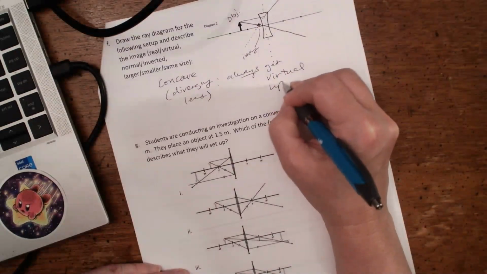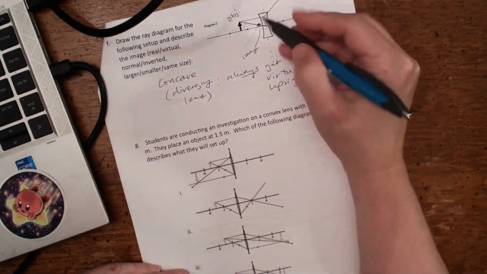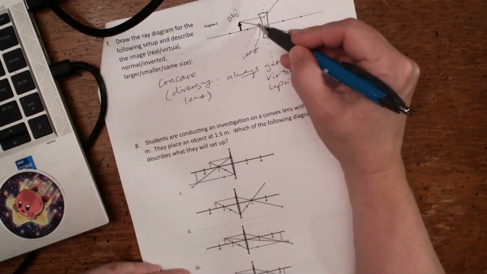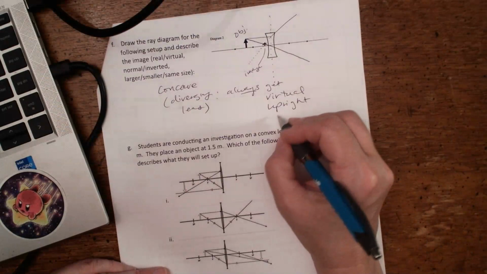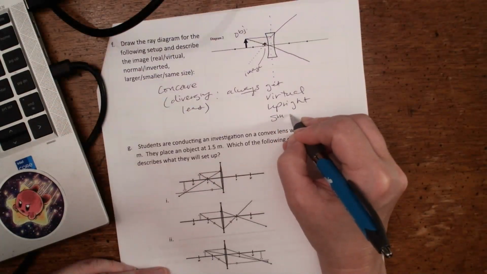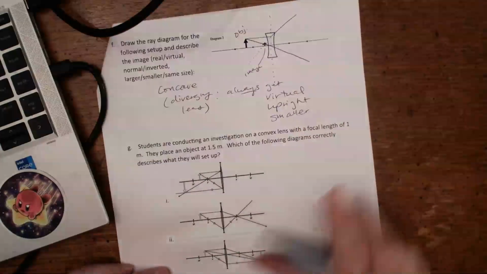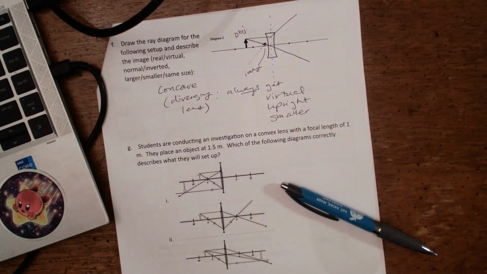It's upright, meaning it's above the axis here. It's normal, like a normal orientation. And it's definitely smaller. And that's always the kind of image that you get with a concave lens, no matter where you put your object. Okay, so I'll continue in the next video.